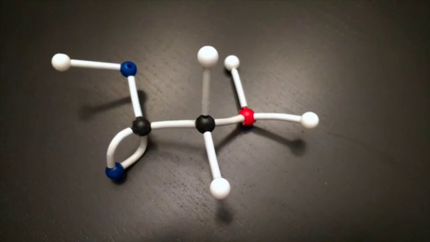Okay, for this specific amino acid, you can see again the amine group, the carboxylic group, but I added a hydrogen to the location which we call the radical. That makes this a glycine. Glycine is the amino acid that has a hydrogen in the radical position.